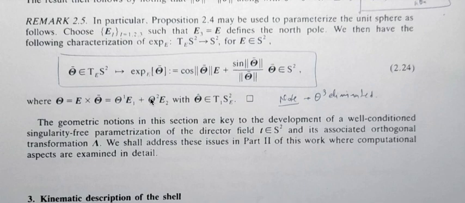So I hope this will be clear. So we'll be stopping for this video now, and we'll be continuing with the kinematic description and the balance laws in the next video.